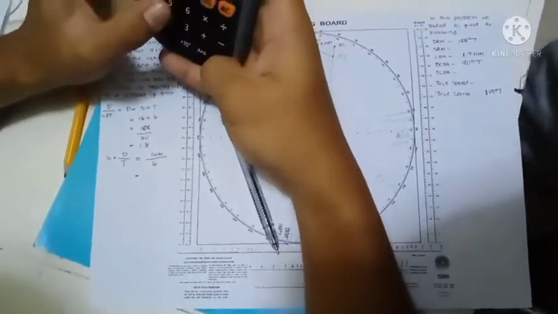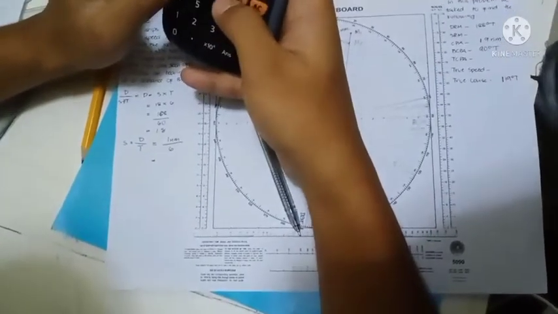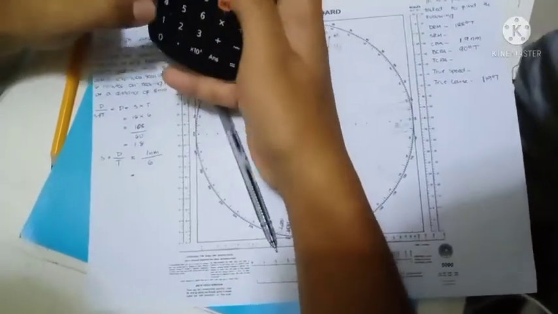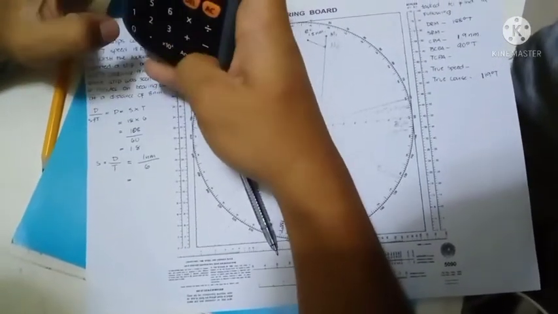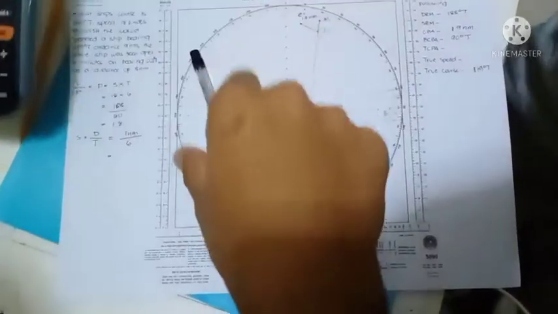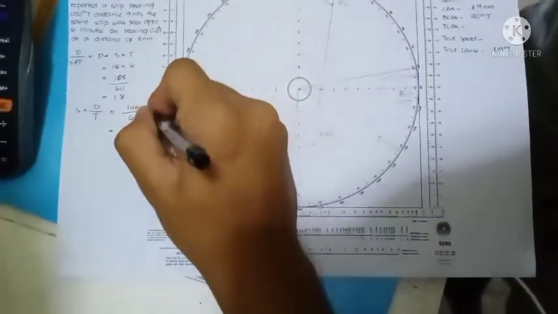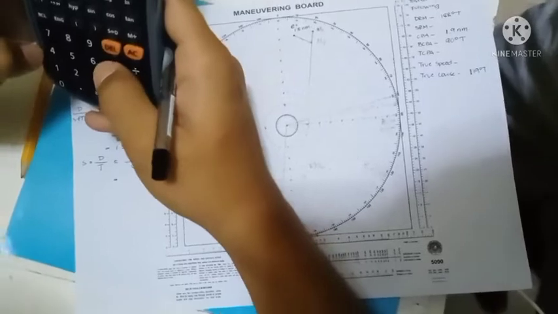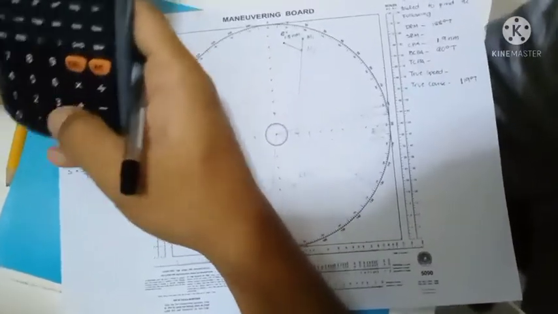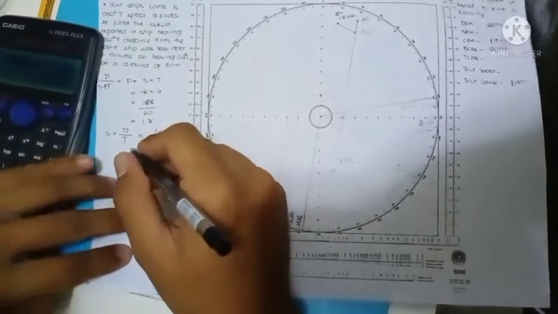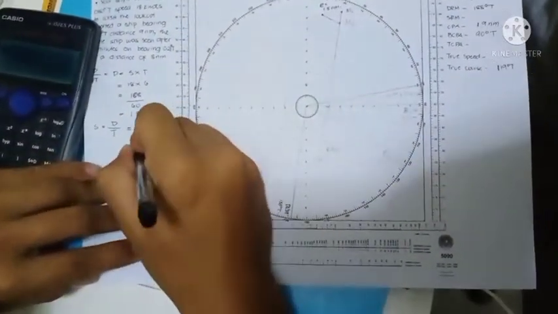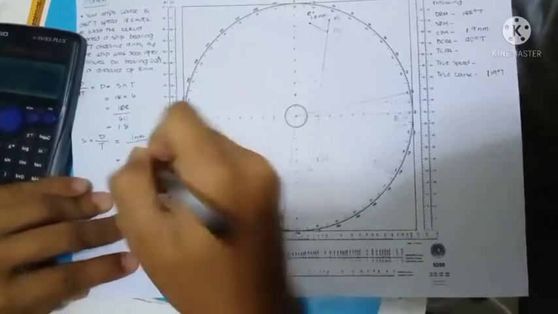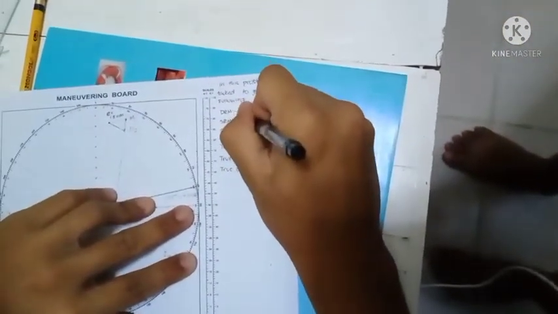So 1 divided by 6 times 60. So the speed of our SRM is 10 nautical miles. So here I'll put the SRM 10 nautical.